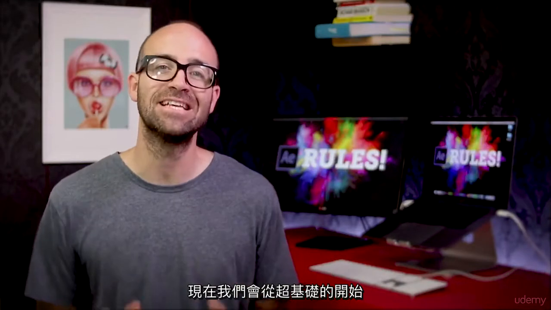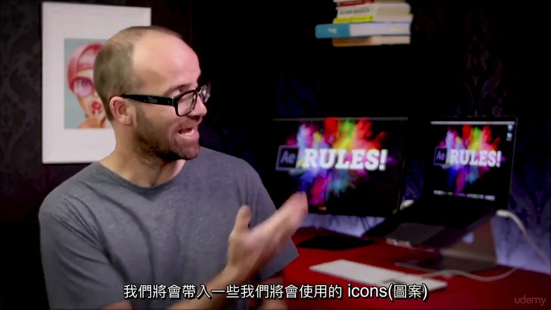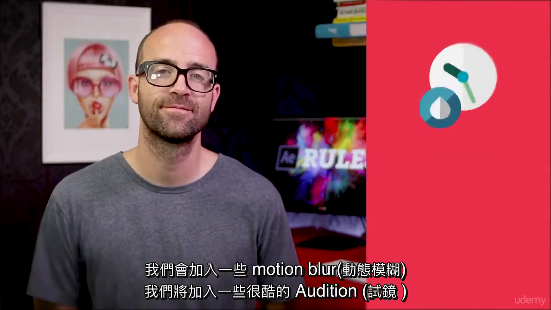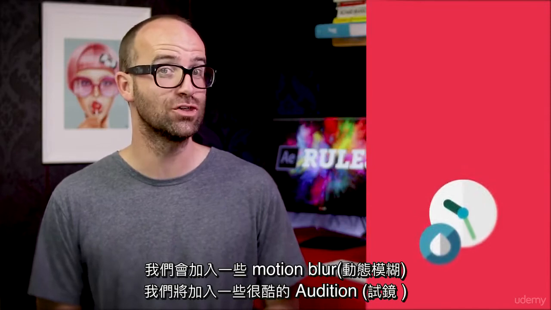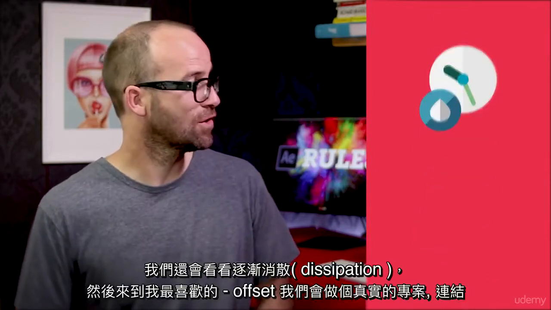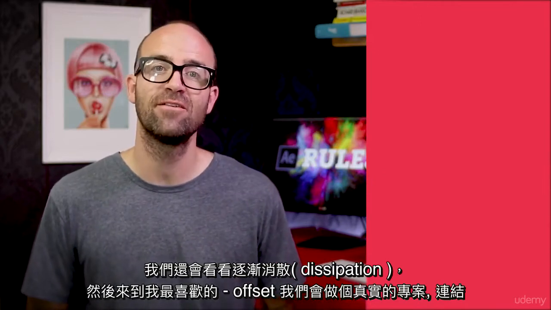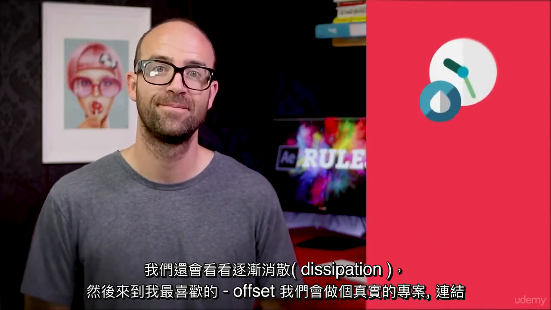There is no need to have any previous knowledge of After Effects or motion graphic design. Now we'll start at the super basics. We'll bring in a couple of icons. We'll add easing. We'll add some motion blur. We'll add some very cool overshoot. We'll also look at anticipation. And then, my favorite is to offset them.